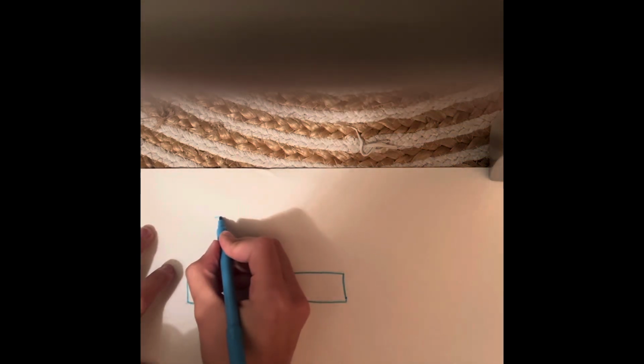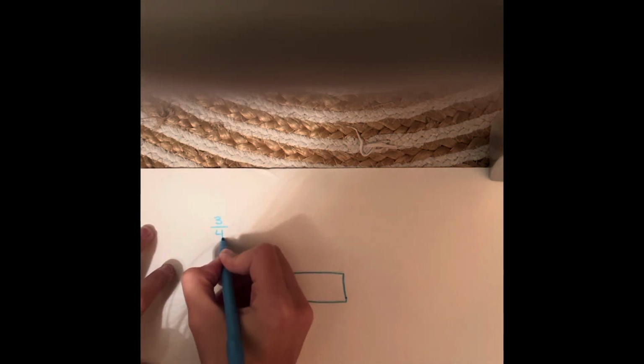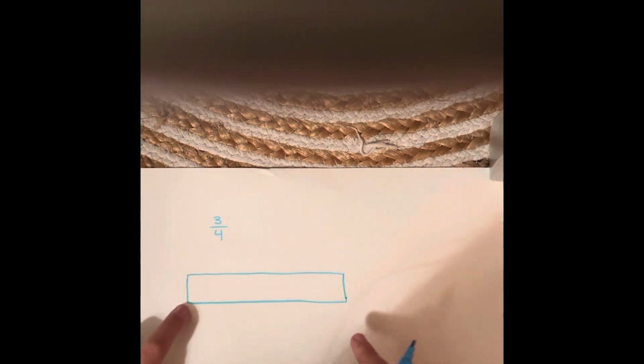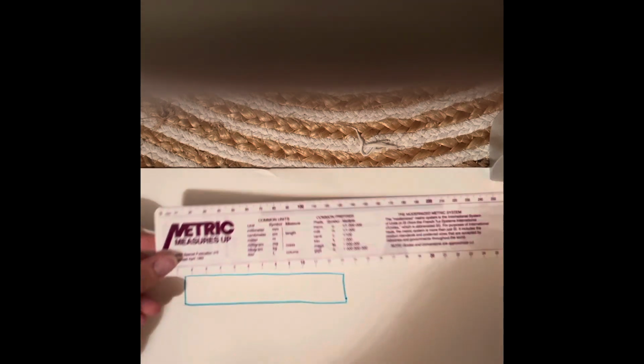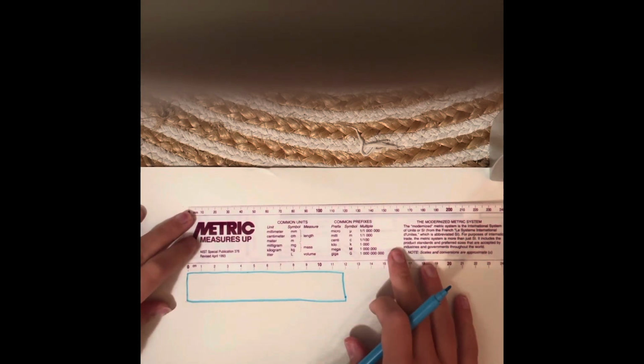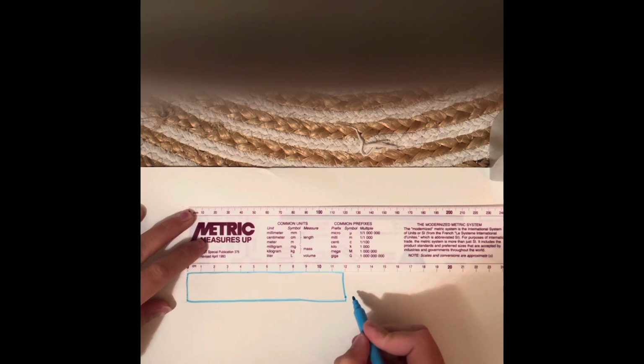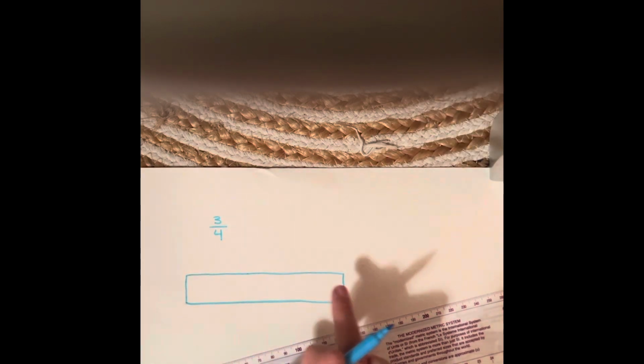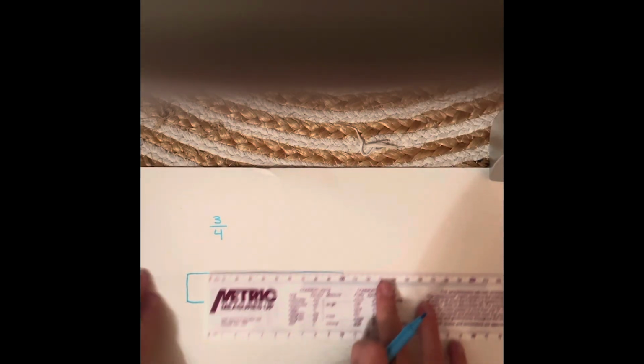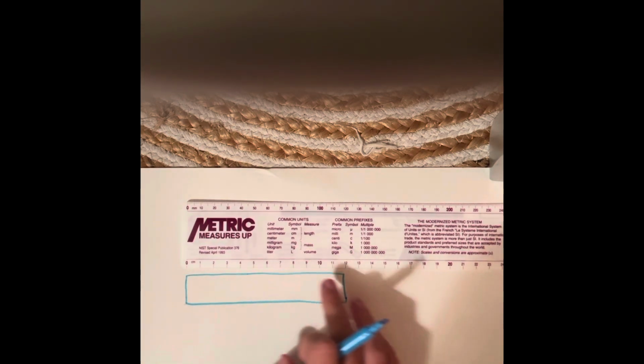Okay. Well, we need 3/4. So how are we going to divide this into 3/4? Well, we're going to take our ruler, and with our ruler it is 12 centimeters. So we need to divide that into 3 because this is 3 out of the 4. So how can we divide 3/4 if it's 12 centimeters?